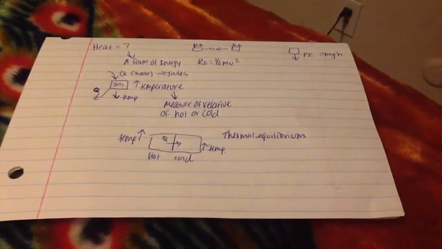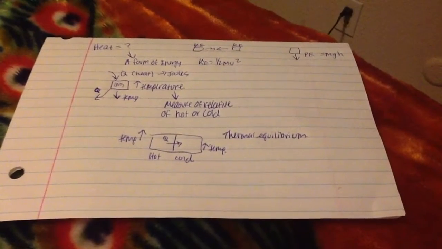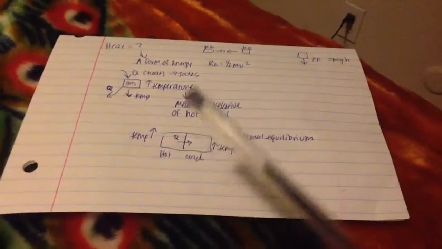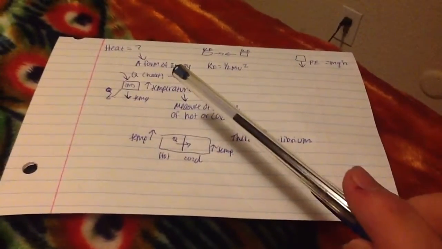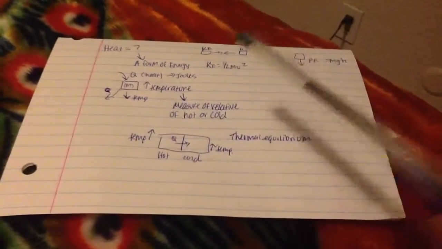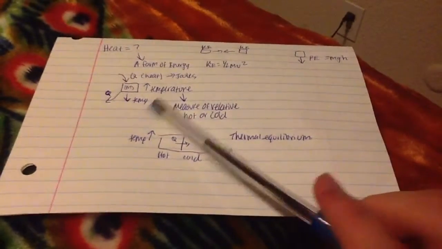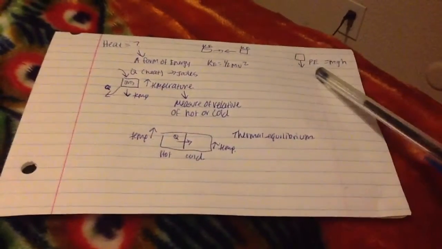So for our problems like KE and KE blocks colliding or PE falling down, you would see that the Q has an effect on both types of problems. For example, the Q enters in from the top where it's positive and it goes to the bottom where it becomes negative. So that type would go into our PE problem.